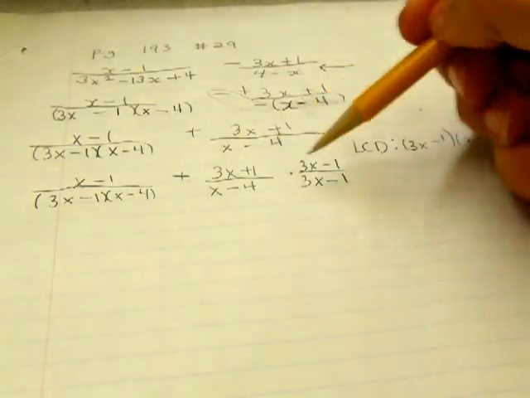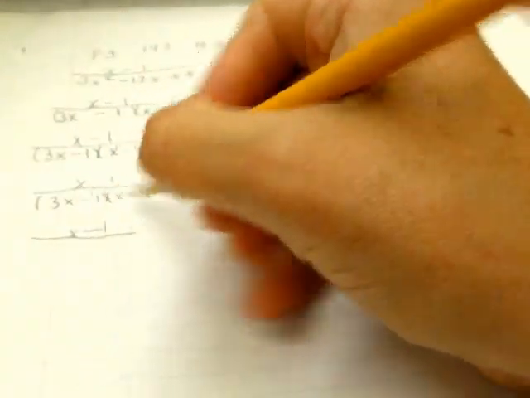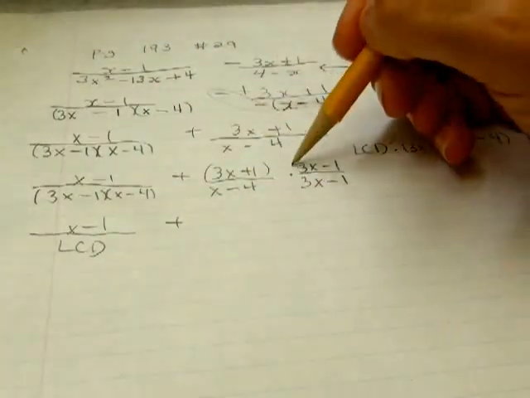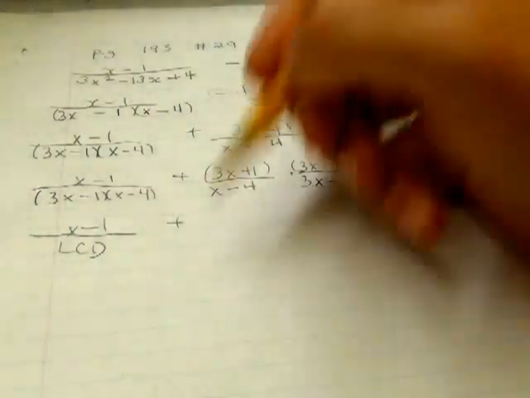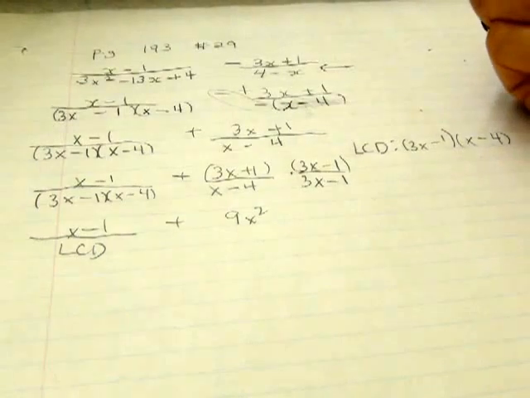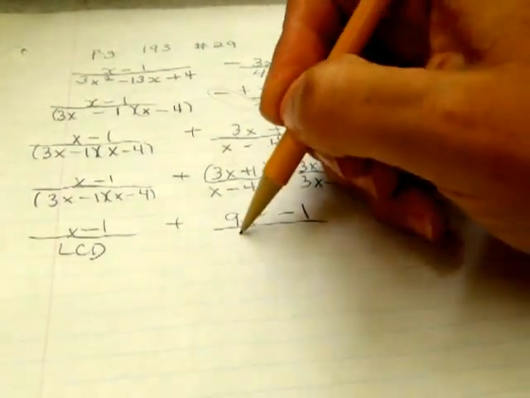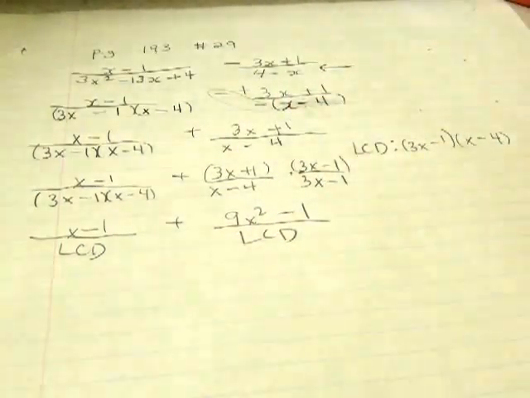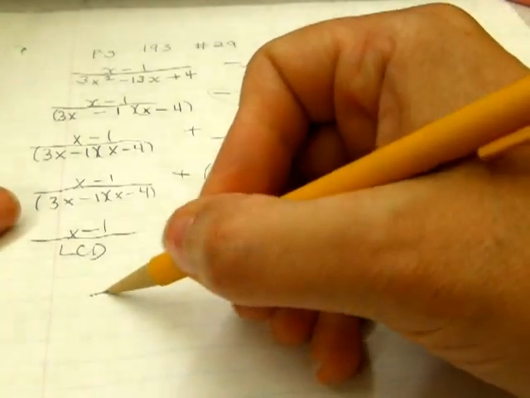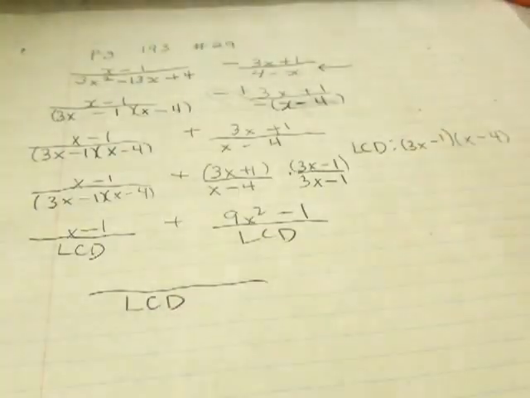So now I'm going to clean up the numerators a bit. So here is my LCD. And here I'm going to multiply these together. They happen to be difference of squares, so I'm going to end up with 9x squared minus 3x plus 3x, which is 0, and minus 1 over my LCD. Just double check that would give you your LCD. Then I'm going to combine everything over that single LCD.